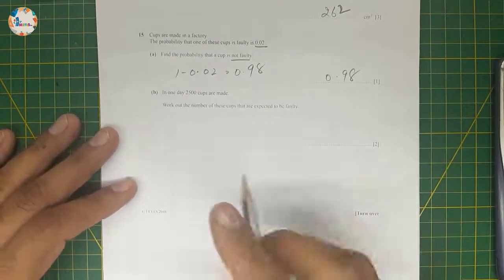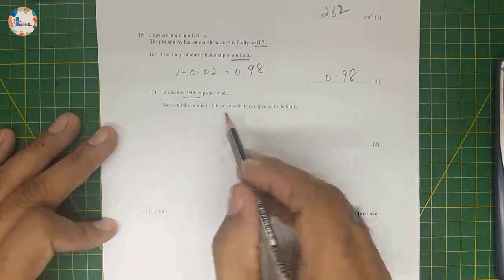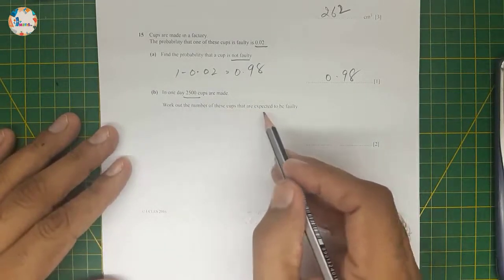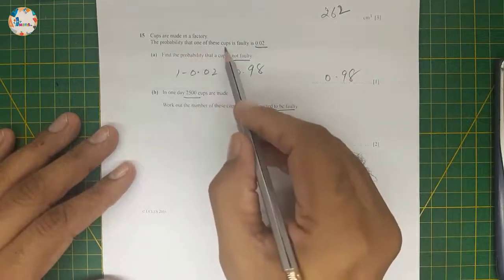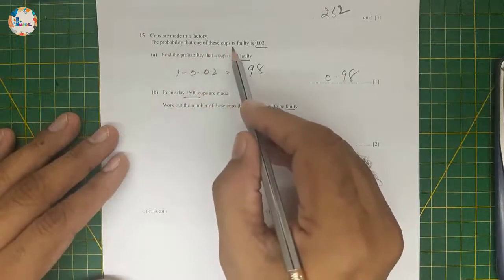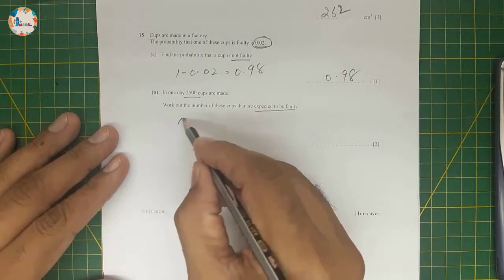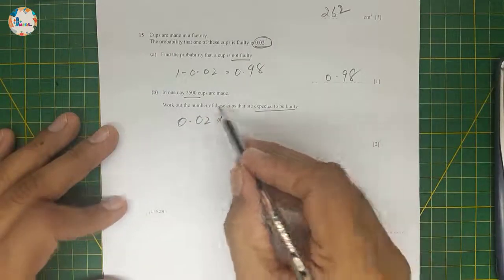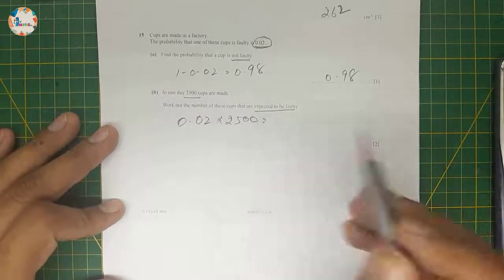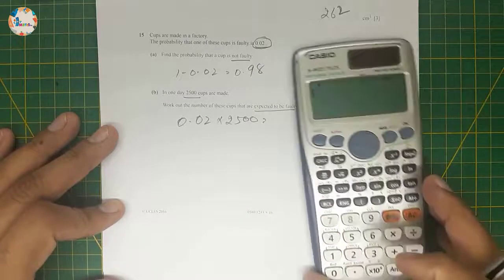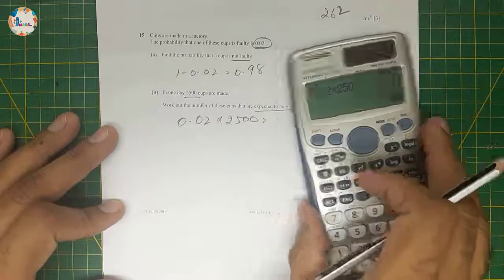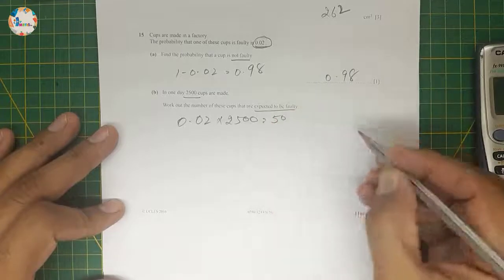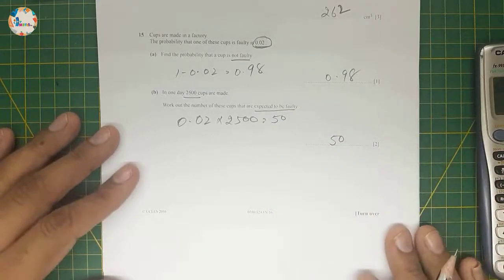Then in one day 2500 cups are made. Work out the number of these cups that are expected to be faulty. So the probability that one of these cups is faulty is this one, 0.02, multiplied by 2500, and this is equal to 50. So 50 cups are basically expected to be faulty.